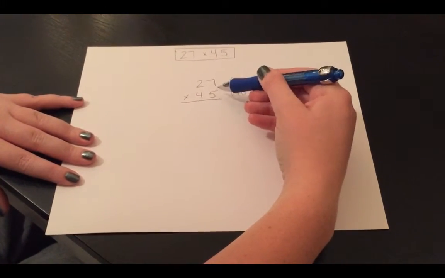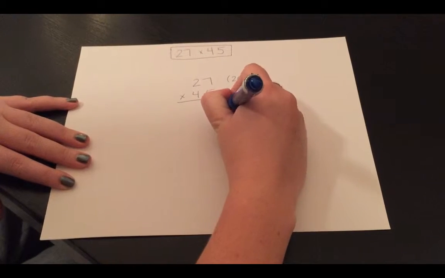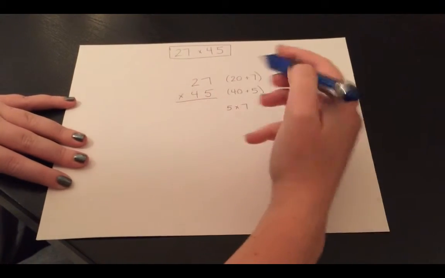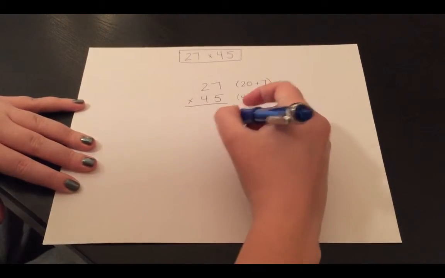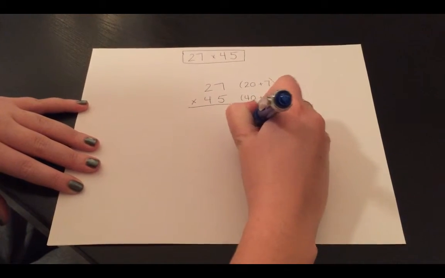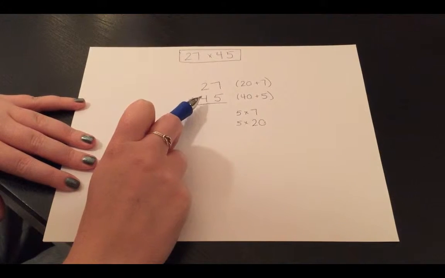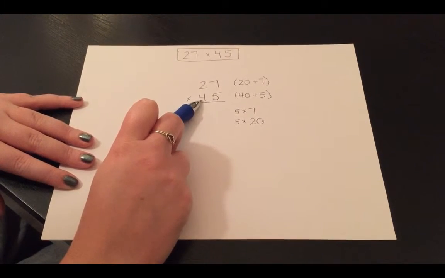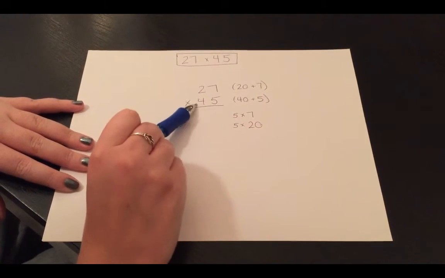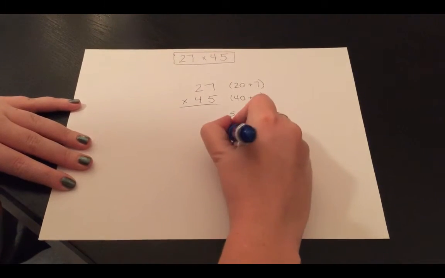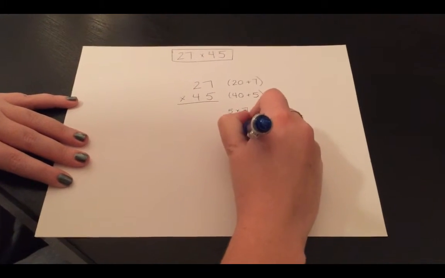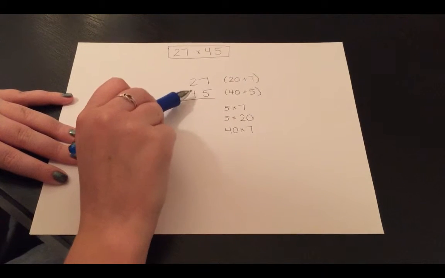So first we're going to do 5 times 7, so I will make a note of that on the side. Then we will do 5 times 20. Then we move over to our 4, but we know that that's not a 4, that's a 40. So we go 40 times 7, and then finally 40 times 20.